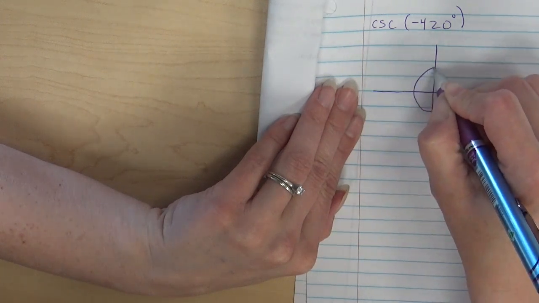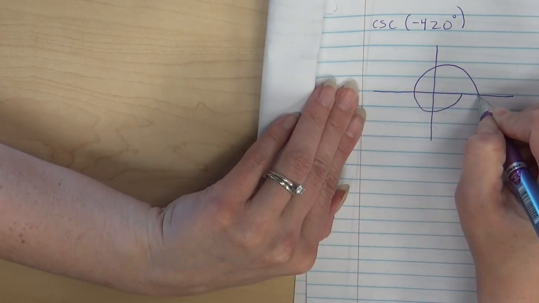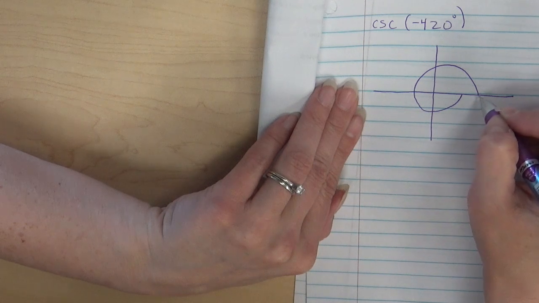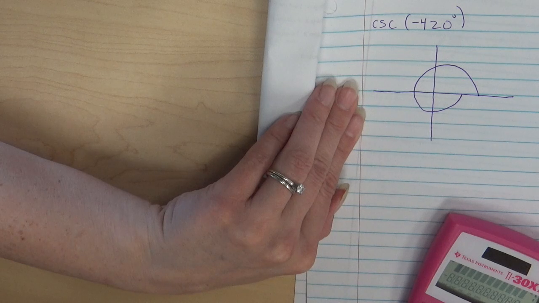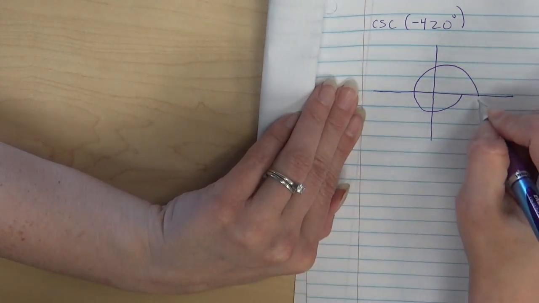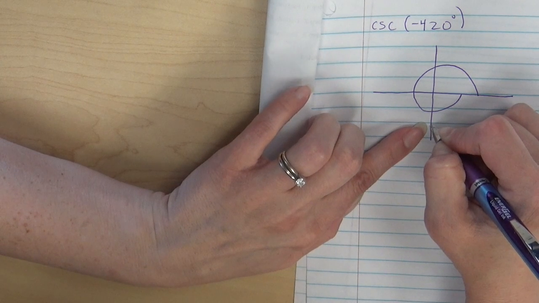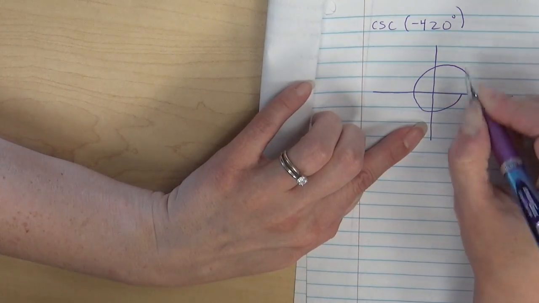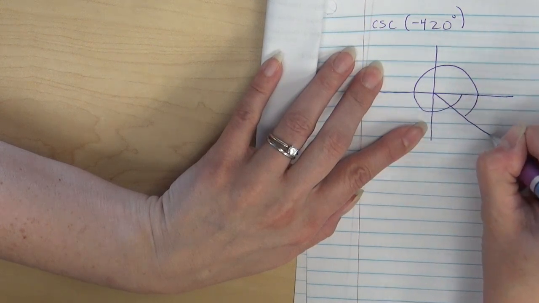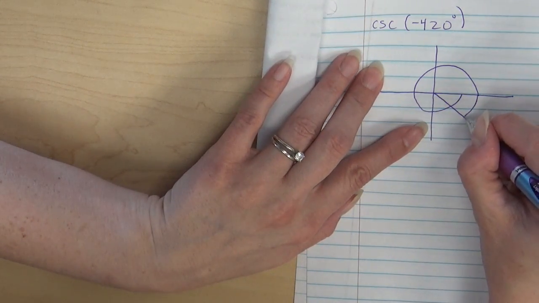One rotation is 360, and then how much further? If I go 360 plus another 90, if I were to go all the way down here, that would be 450. So I need to back up and not go quite that far. So negative 420 is going to be in quadrant 4.